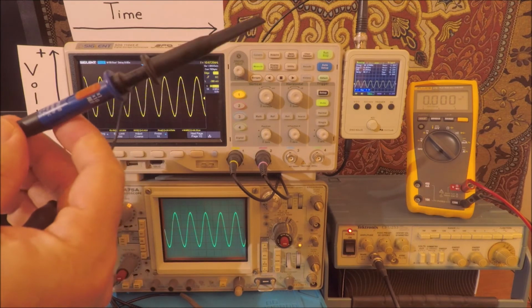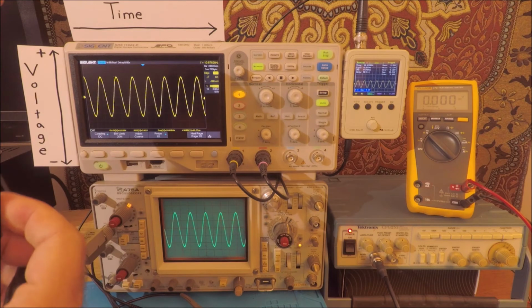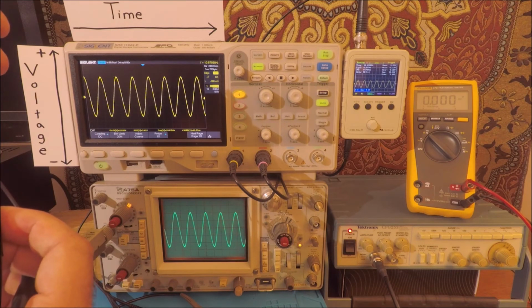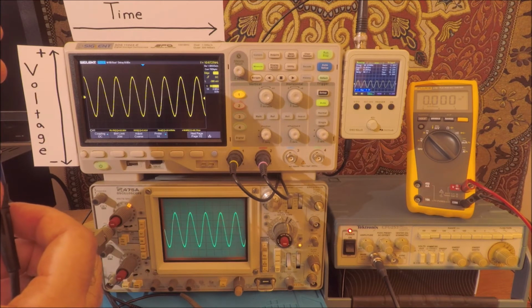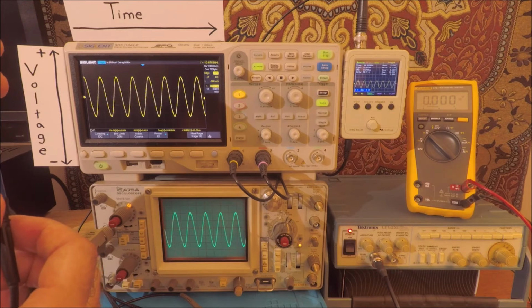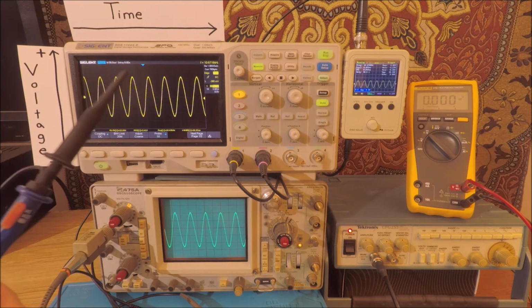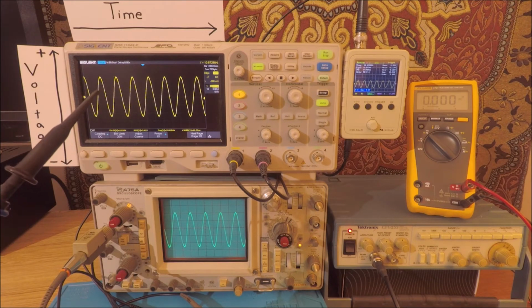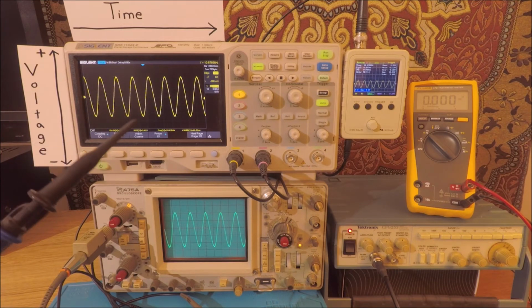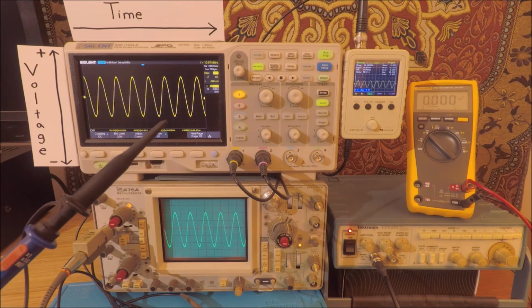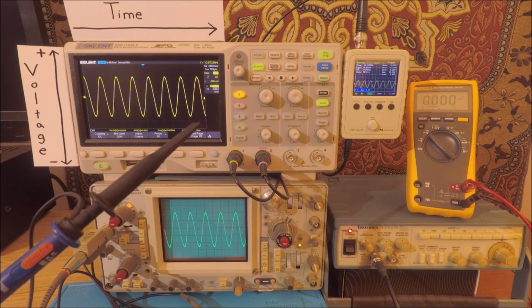And the probe will also have a bandwidth associated with it. This specific probe is spec'd out to have a bandwidth of 200 megahertz. So independent of what the oscilloscope will do, you have to make sure that the probe is not going to be the limiting factor in the bandwidth of the signal that we're able to measure.